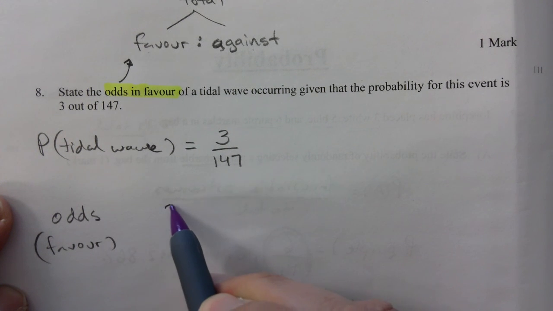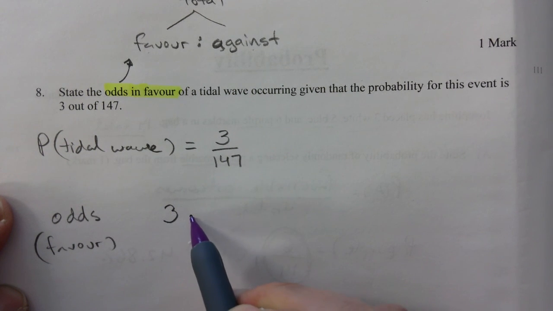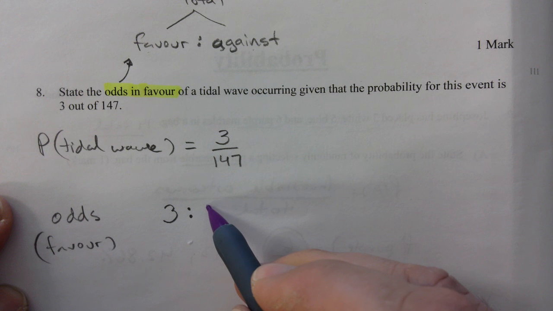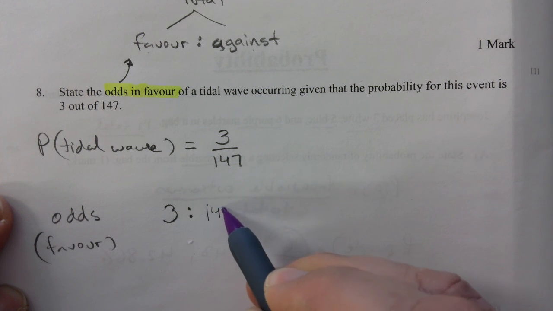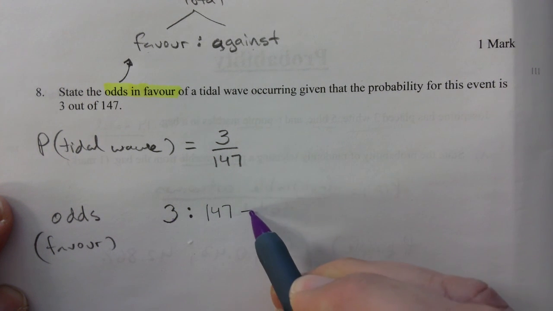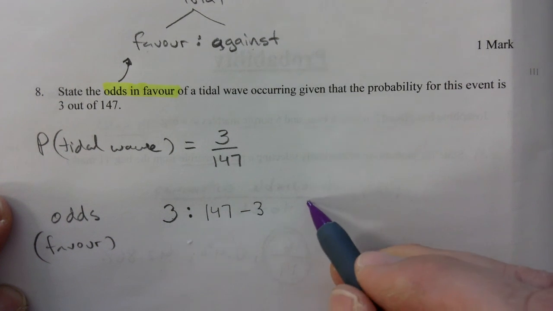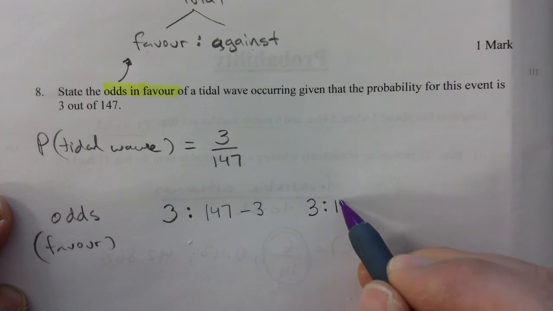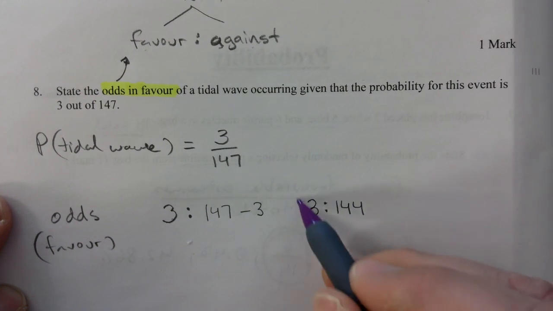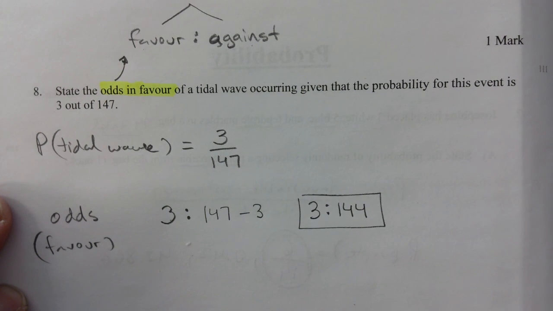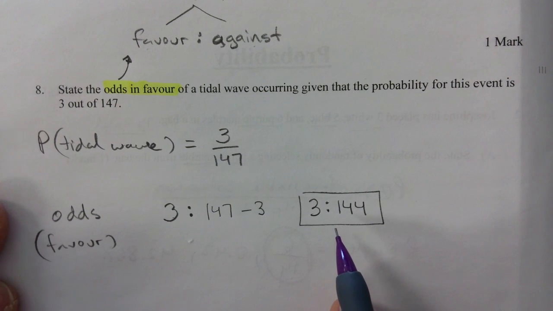Odds in favor would be 3 to, I always go 147 minus the 3 I already put down, which would be 3 to 144. Those would be the odds in favor of it occurring.